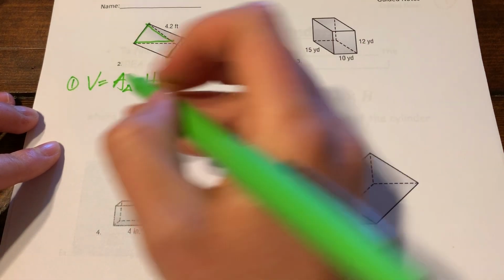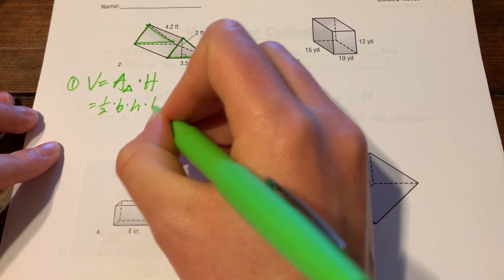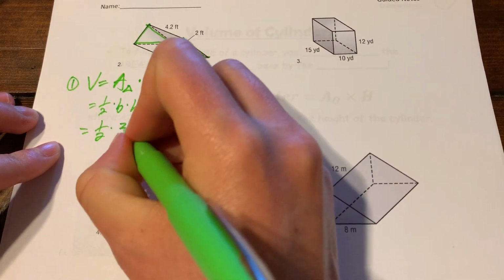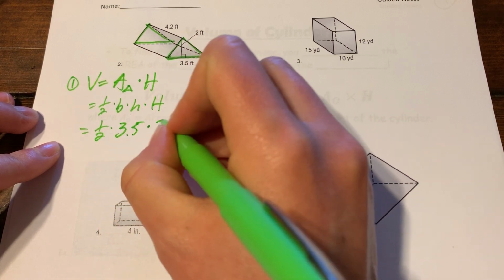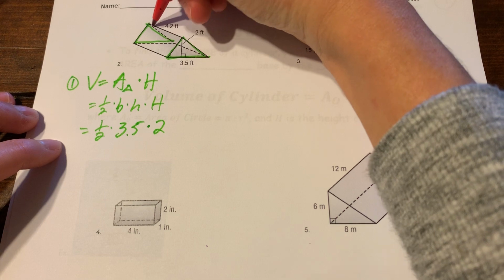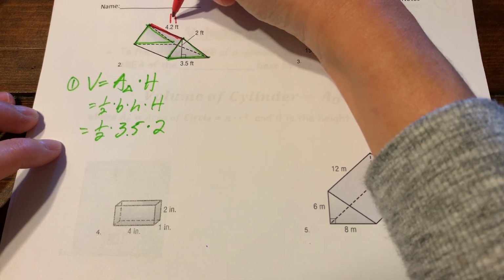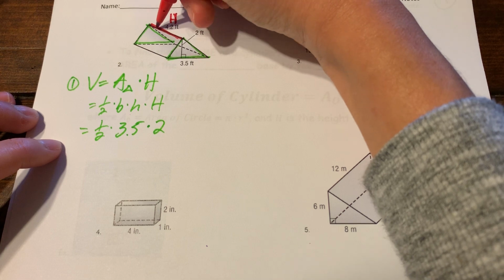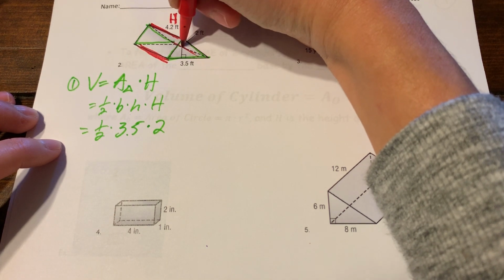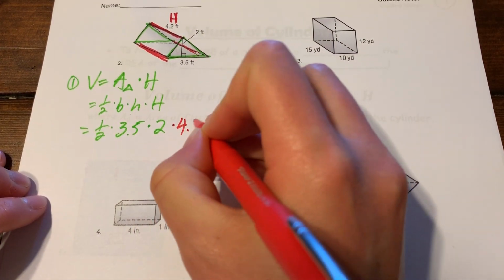The area of the triangle in this case, well, we always know is 1/2 times base times height. So this is 1/2 times 3.5 times 2. And the height of the entire prism, the height connects the two identical shapes. This is your height right here, because it is connecting the two identical triangles. So this is going to be times 4.2.